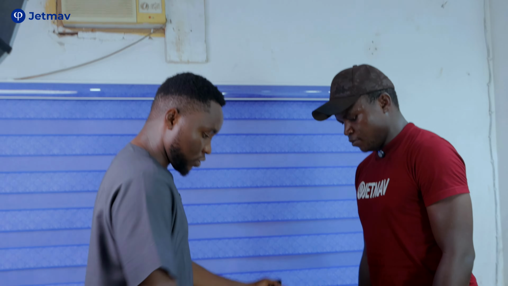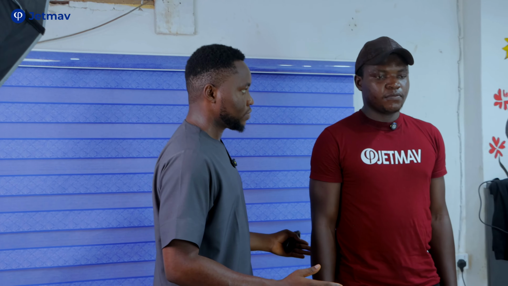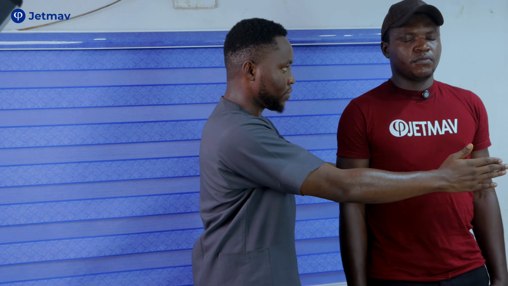Okay, so can you stand? Put your feet together. No, turn this way. Put your feet together. Okay, so you observe for at least 10 or 20 seconds. Now can you close your eyes? Don't worry, I'll catch you if you fall. You observe for also 10 or 20 seconds. We are watching for any increased swaying or falling.